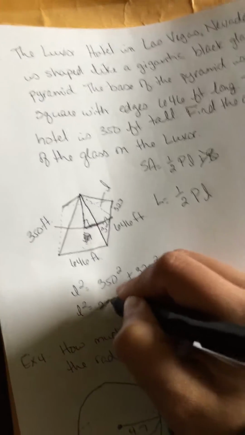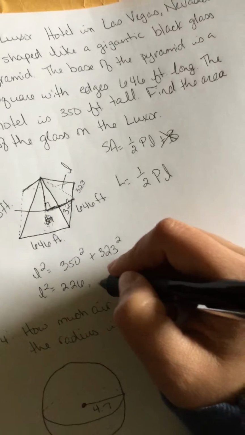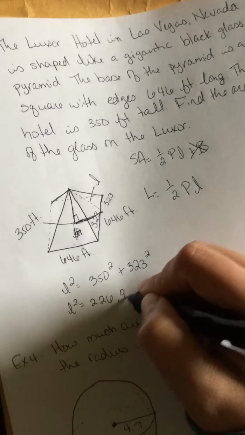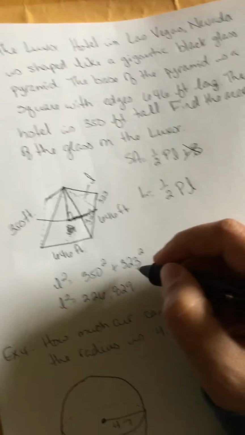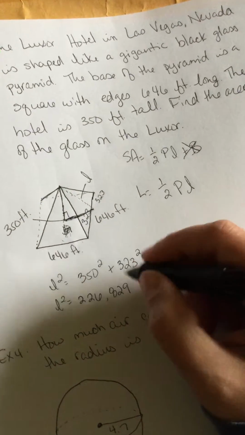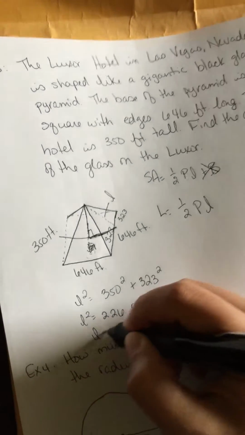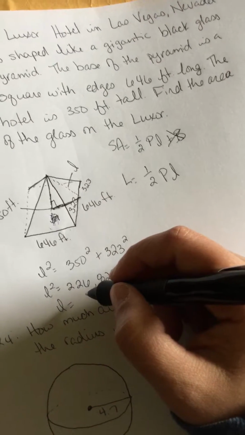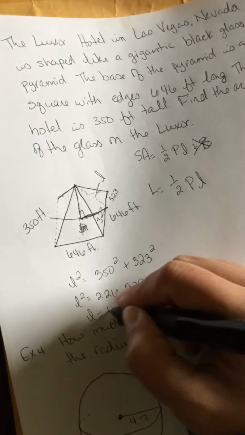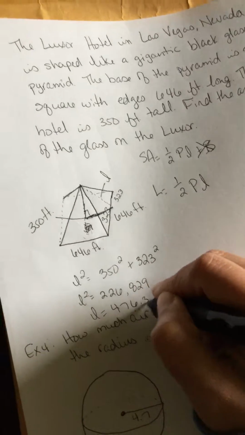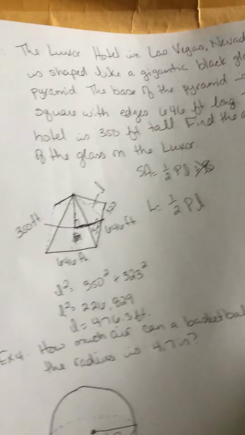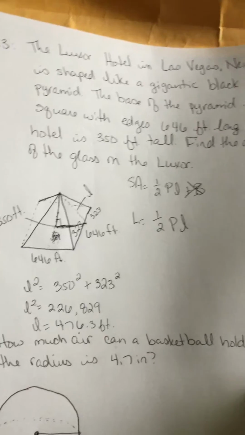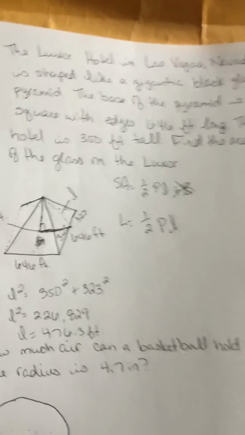So L squared is equal to 226,829. I'm struggling today. Clearly I have not had enough caffeine. And take the square root of both sides. We get L is, if you take the square root of that, something like 476.3 feet. So L is 476.3 feet.